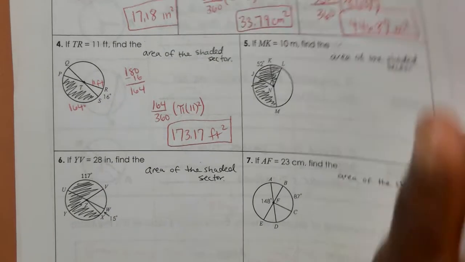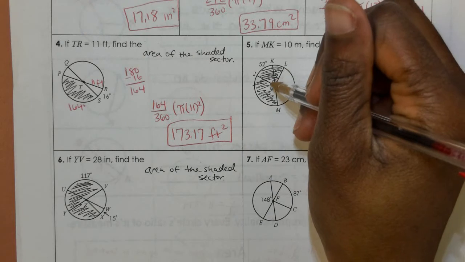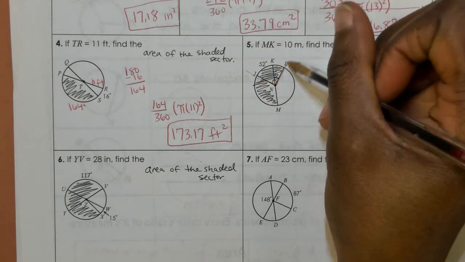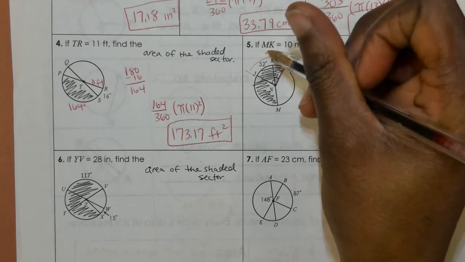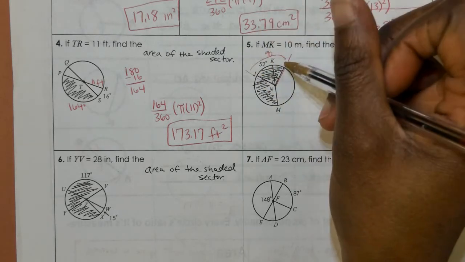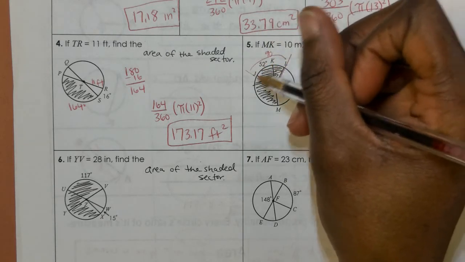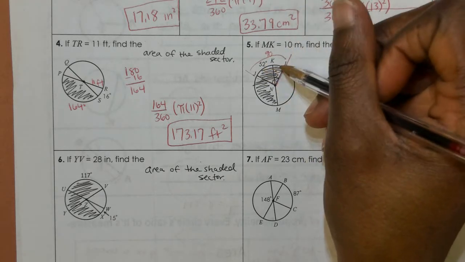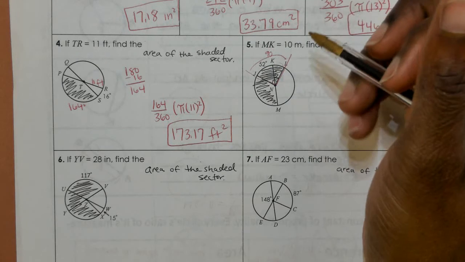All the other ones are very similar, so you're having to use things like this is a 90-degree angle here. So to get from J to L would be 90. Since it's a 90-degree angle, it's a 90-degree arc. 52 of it is from J to K, so you could figure out what K to L is. So you just need to subtract these to get the rest of this.